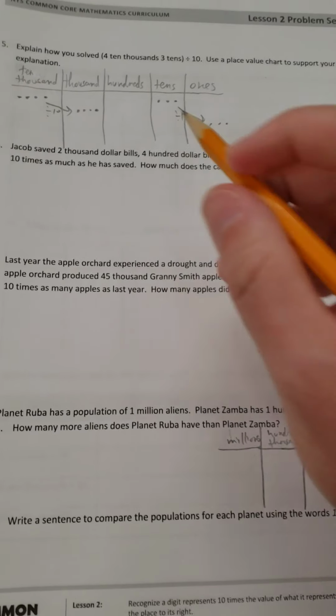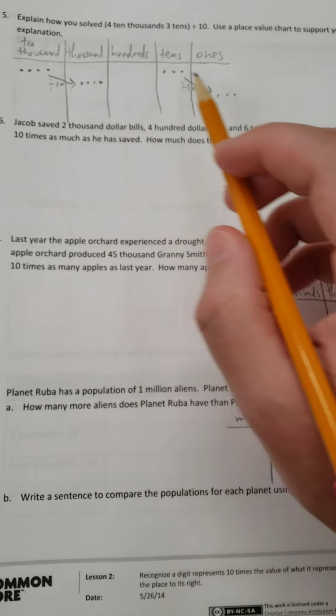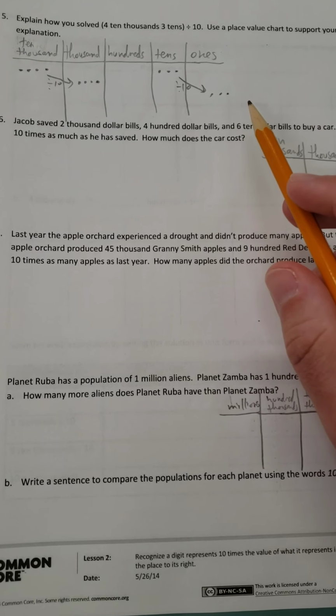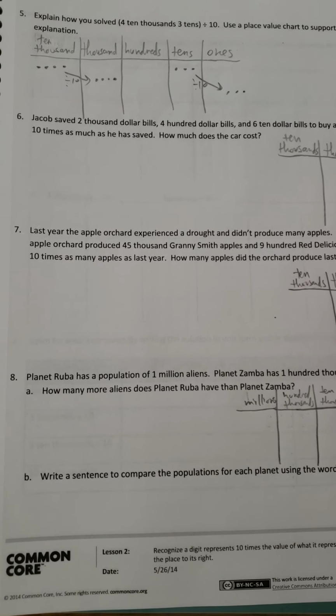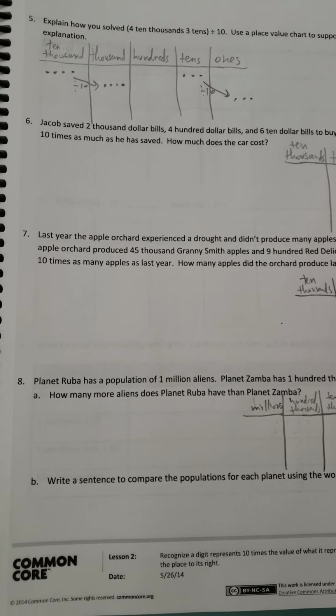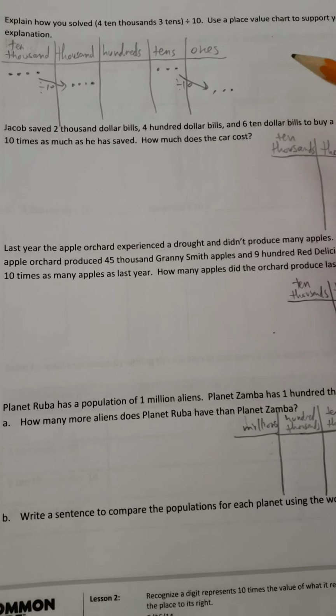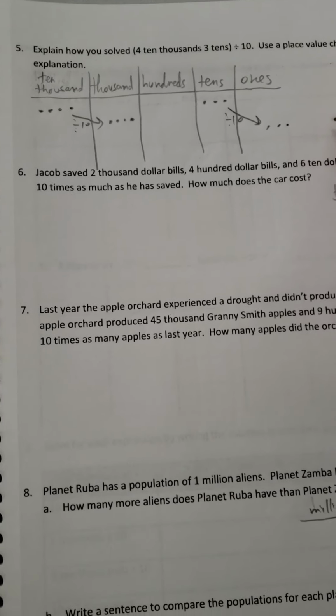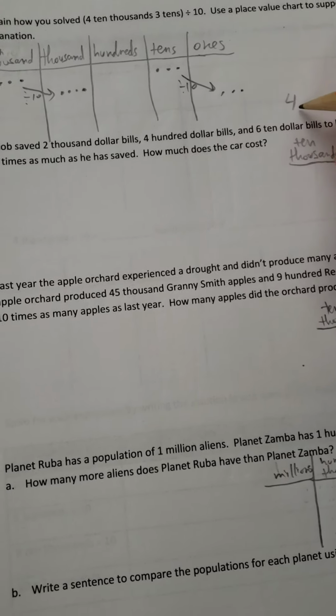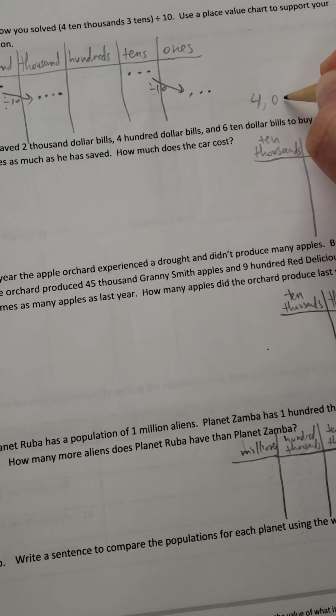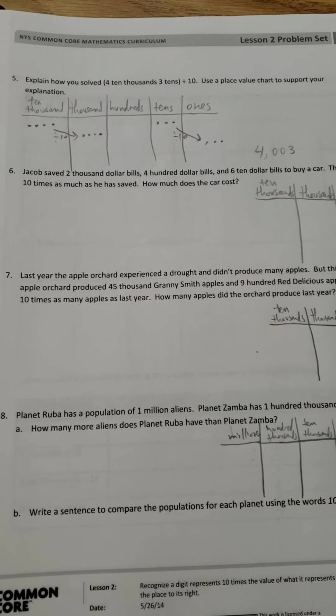So now we have 4 in the thousands. And we have 3 in the ones. So what we're left with is 4,003.